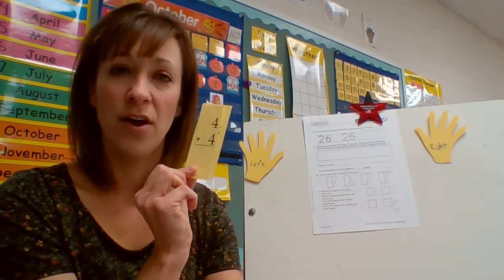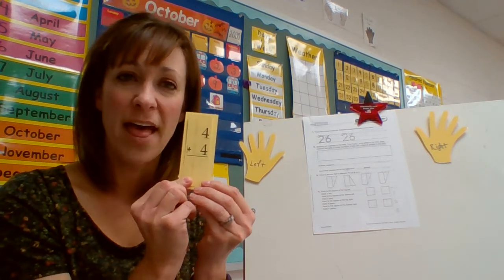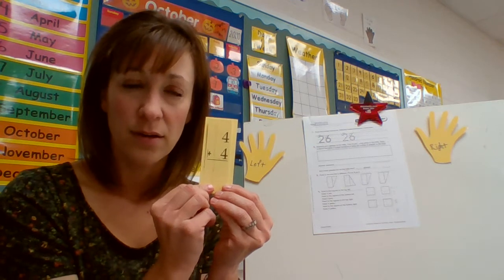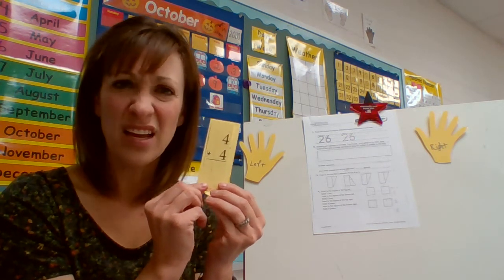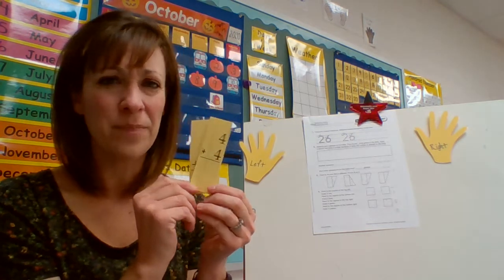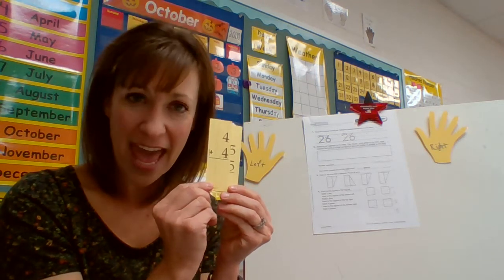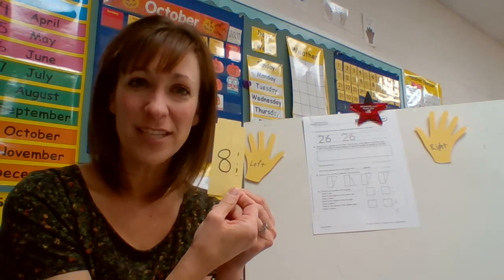Here's another one. 4 plus 4 equals, that's great. 4 plus 4 equals 7. Oh, 8, I was close. Let's say it again. 4 plus 4 equals 8. 4 plus 4 equals 8.